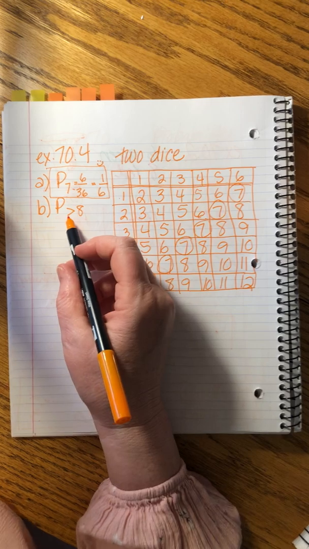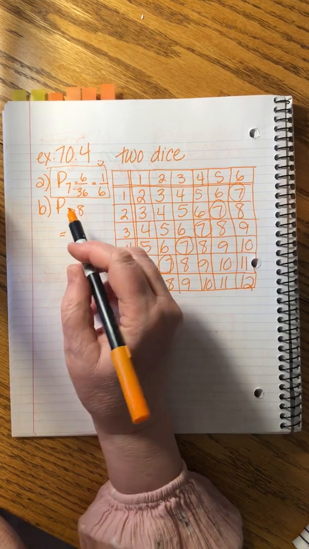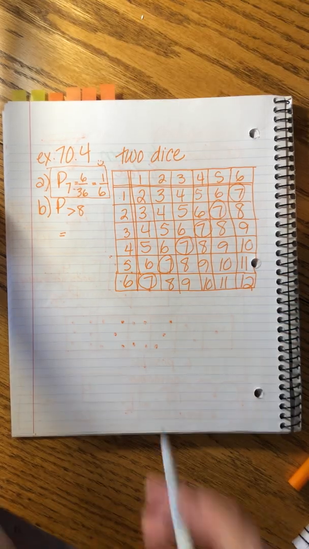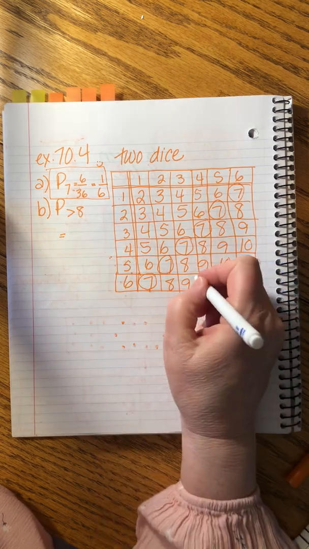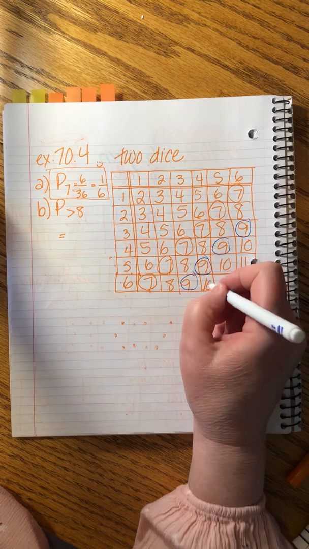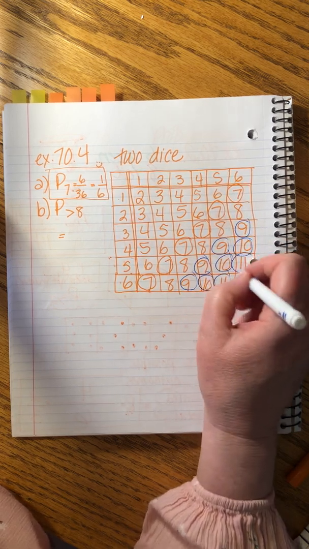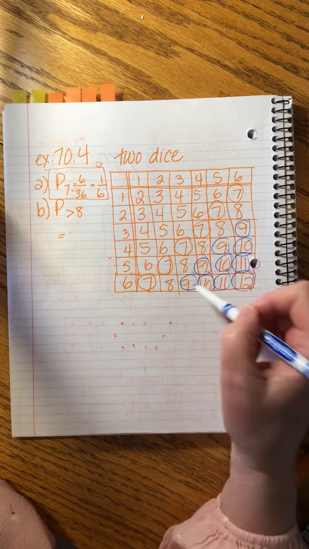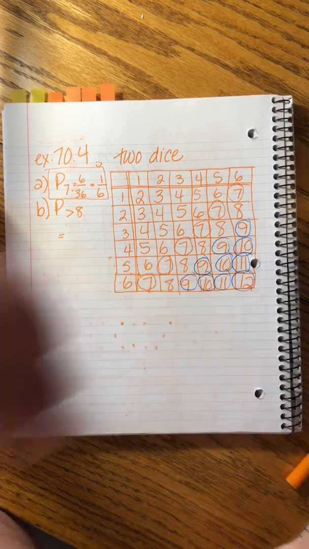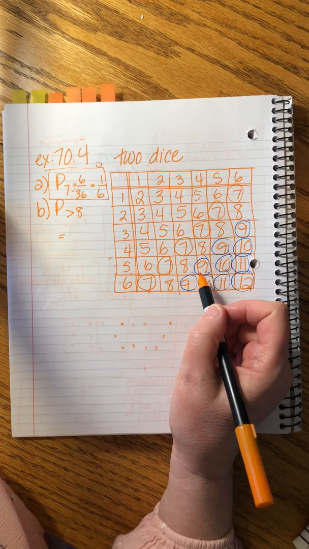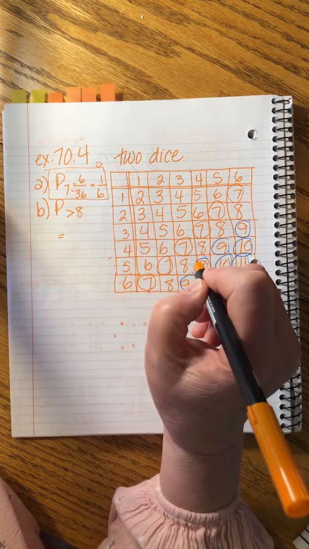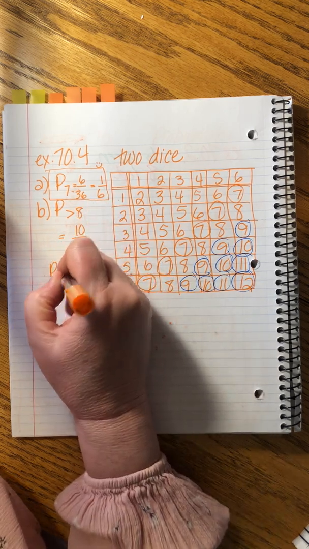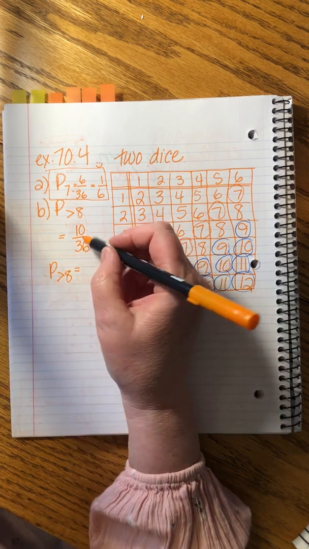Now, what about the probability of rolling greater than 8? So that means a 9, a 10, or 11, or a 12. I'm going to use a different color just so you can tell one answer from the other. What did I say? Greater than 8. So it means 9s, 10s, 11s, and that 12. So how many scores did I circle? 1, 2, 3, 4, 5, 6, 7, 8, 9, 10. 10 out of the 36 possible scores, totals. 10 out of 36. So the probability of rolling greater than 8 equals 5 out of 18.